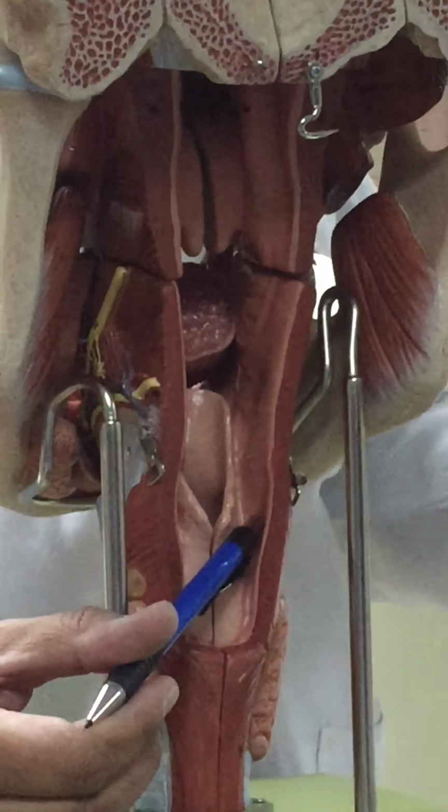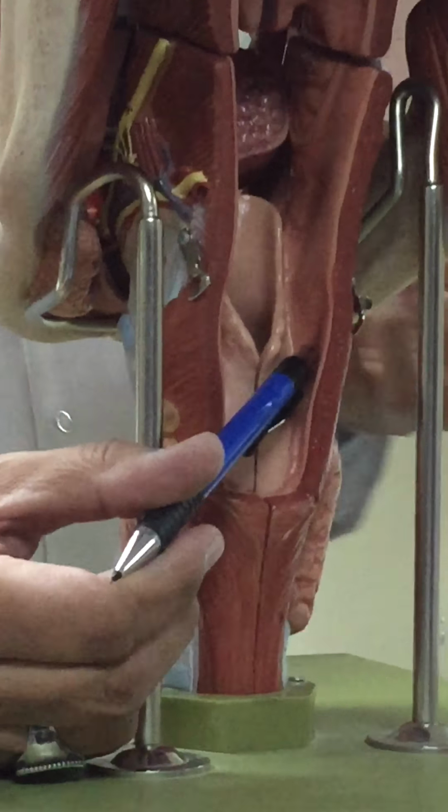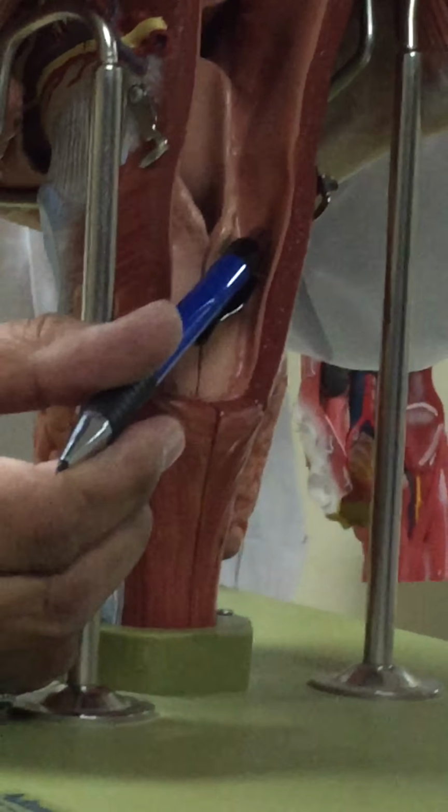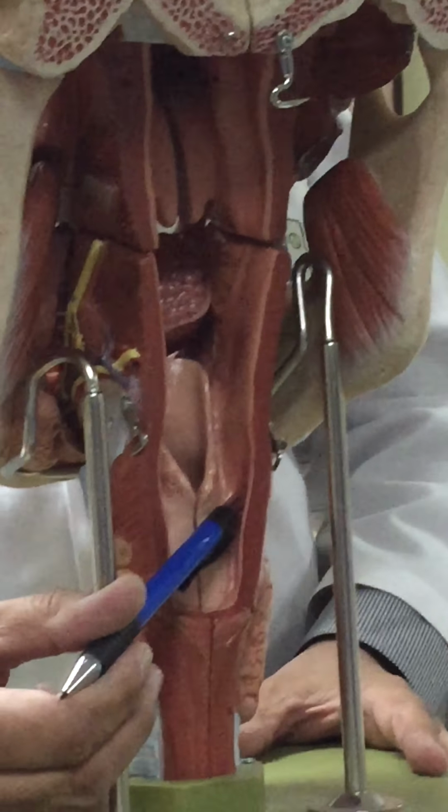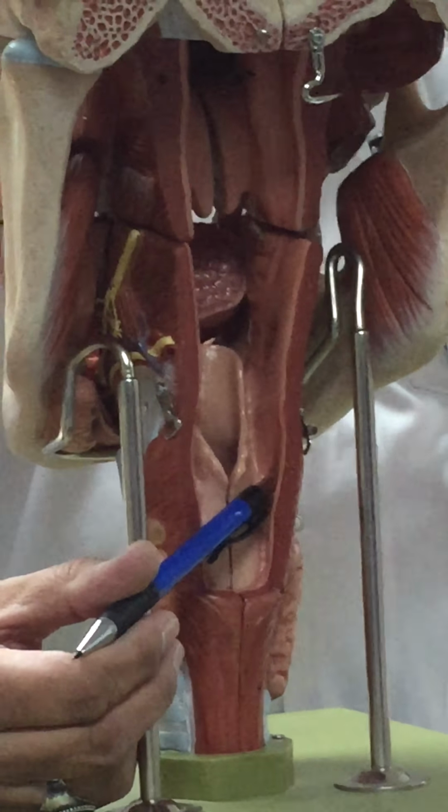Don't use the word food. Foreign body could be food like a hard piece of toffee or chocolate for a small child. Okay, so any solid object can be stuck. It may be food or non-food.